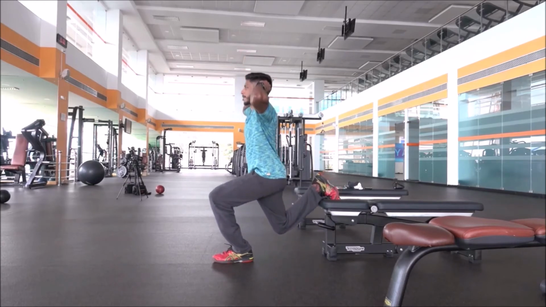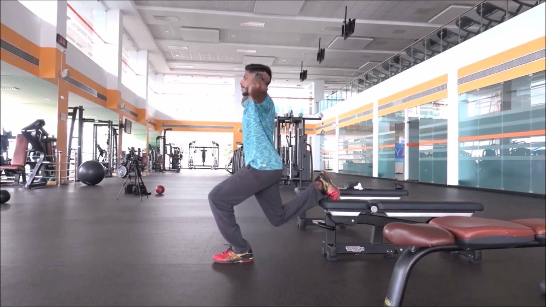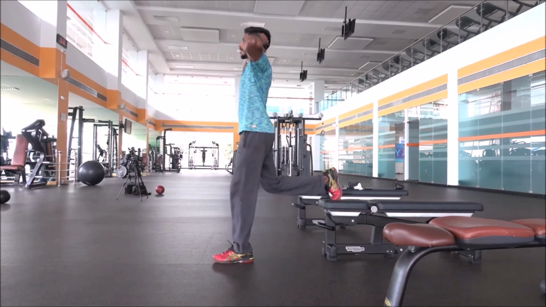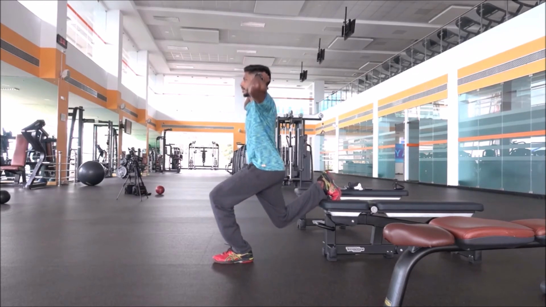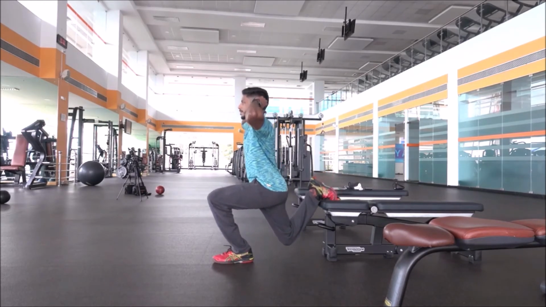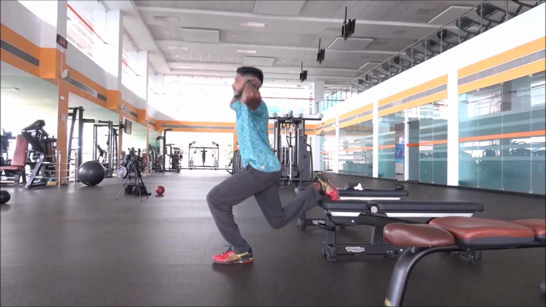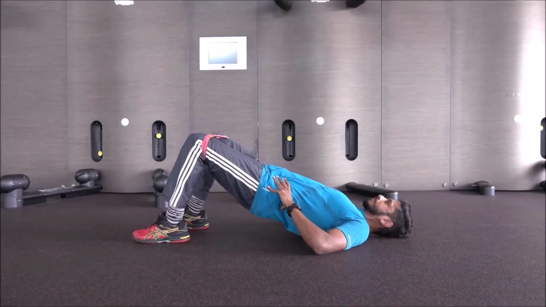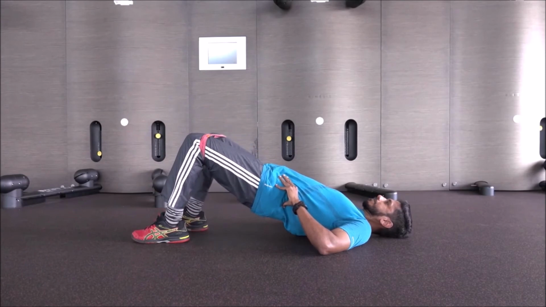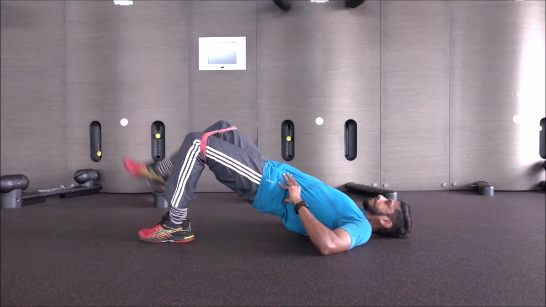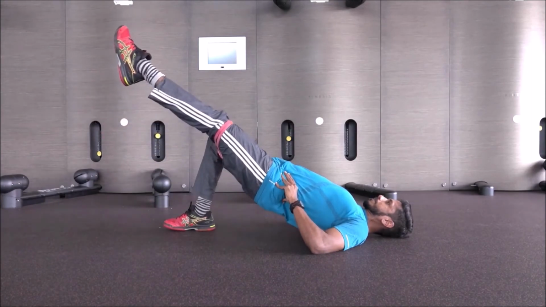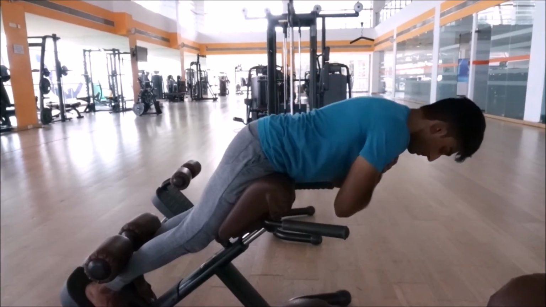Here, this is the split squat. This will activate more of gluteus maximus as well as the hamstrings and the quads. But the glutes max activation is more here. Also, it challenges gluteus medius. So this is glute bridge, where glutes max is quite active. This will be able to activate the gluteus maximus efficiently. Even hamstring activation is there.